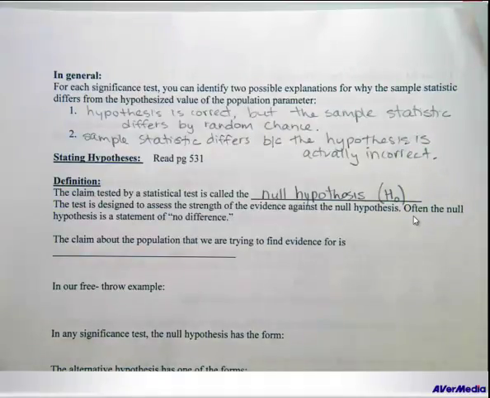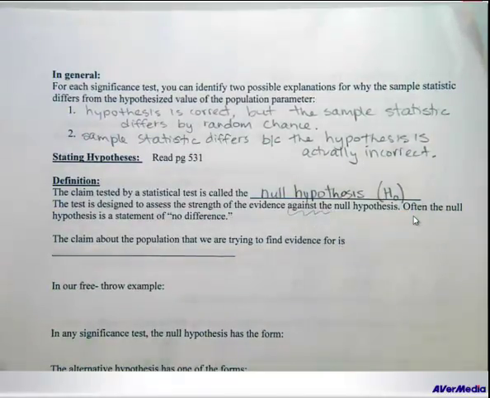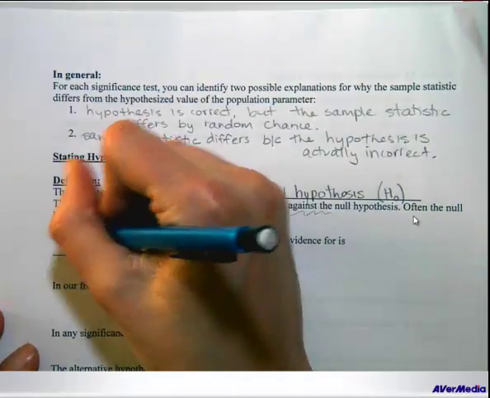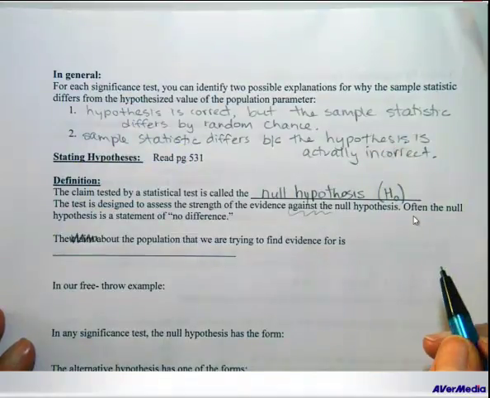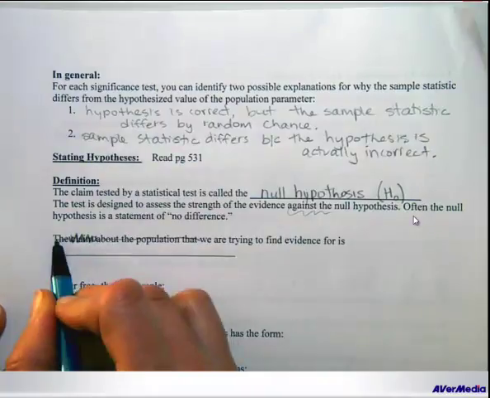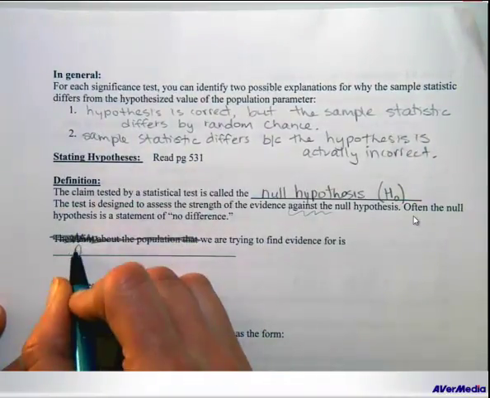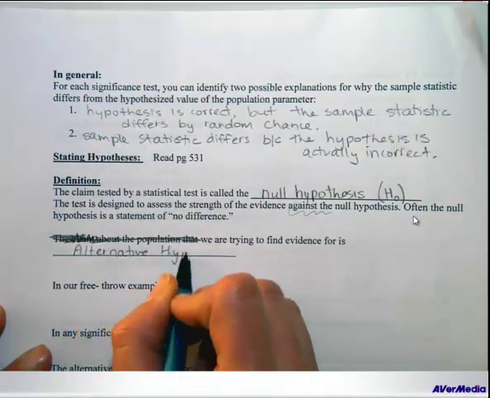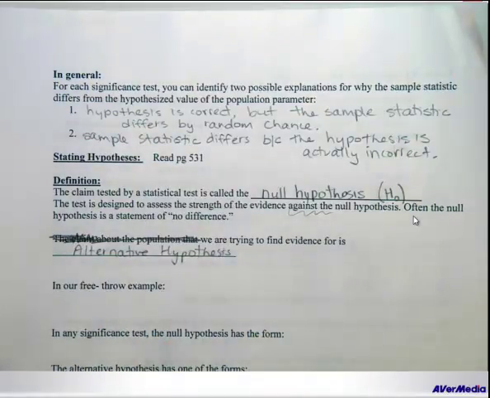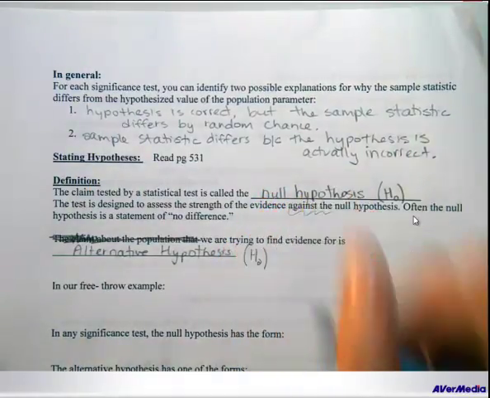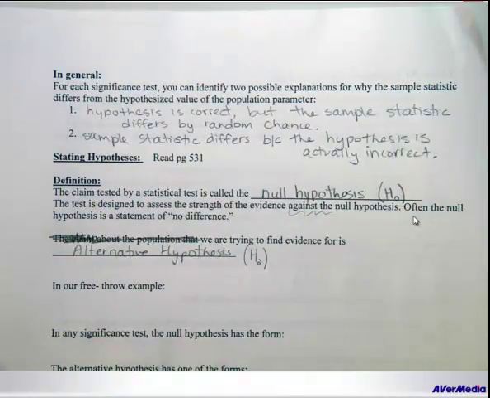The test is designed to assess the strength of evidence against the null hypothesis. Often, the null hypothesis is a statement of no difference. What that means is if there's a claim made, that's what our null hypothesis is. Okay? And then the claim about the population that we are trying to find evidence for, that is kind of worded weird. Cross this part out. Say we are trying to find evidence for the alternative hypothesis. I don't want to call it the claim because that's going to confuse you. The claim is generally your null hypothesis, and your alternative is represented with H sub A, not H sub 2.